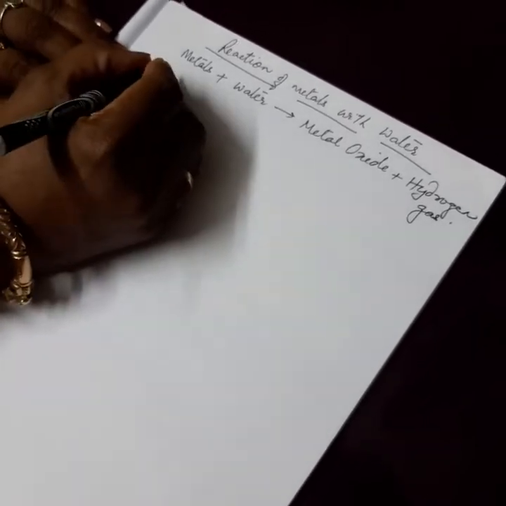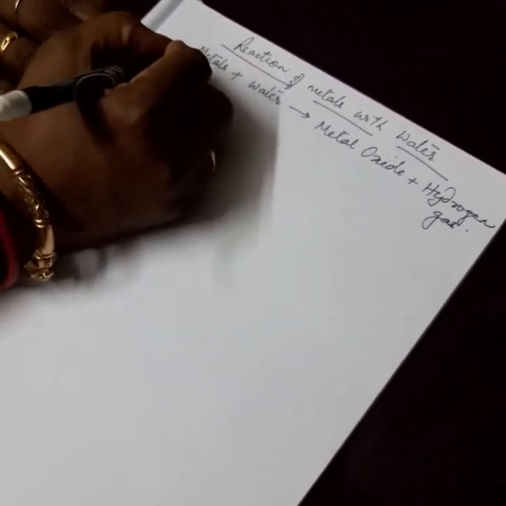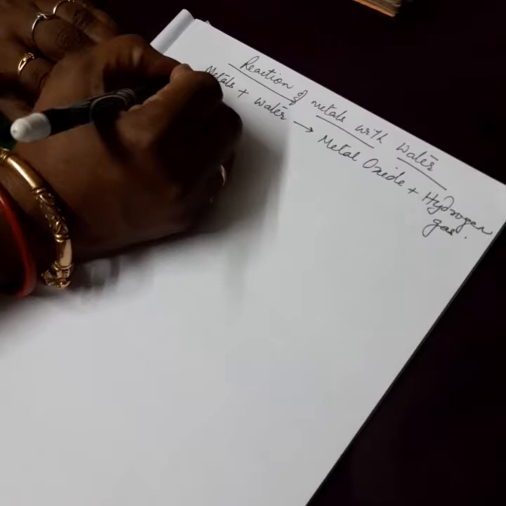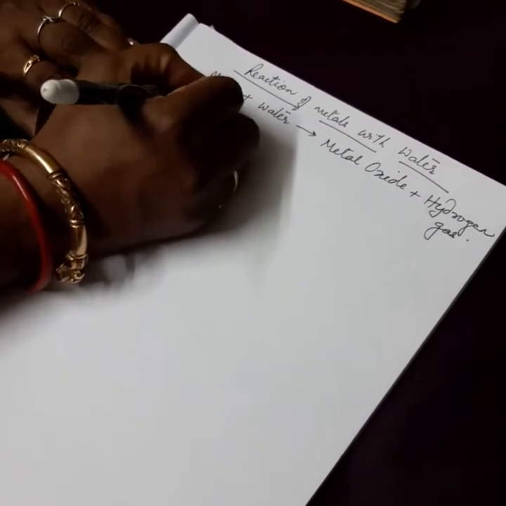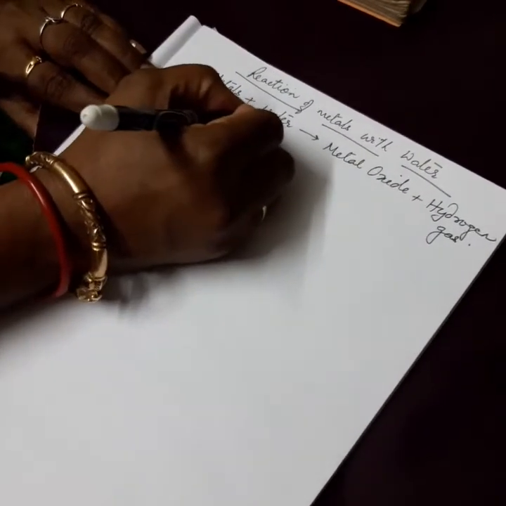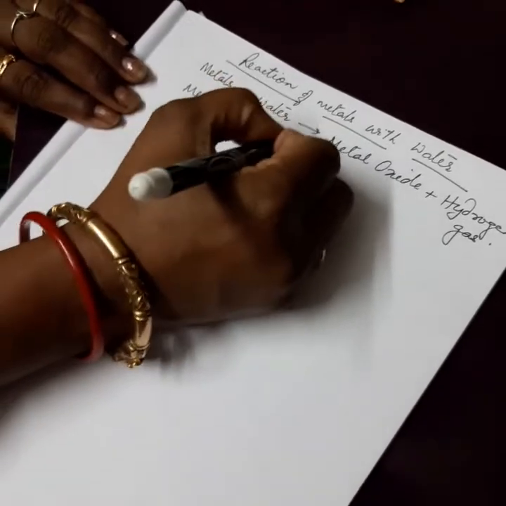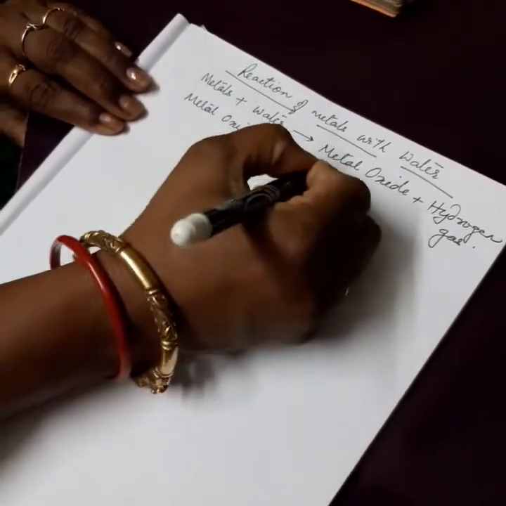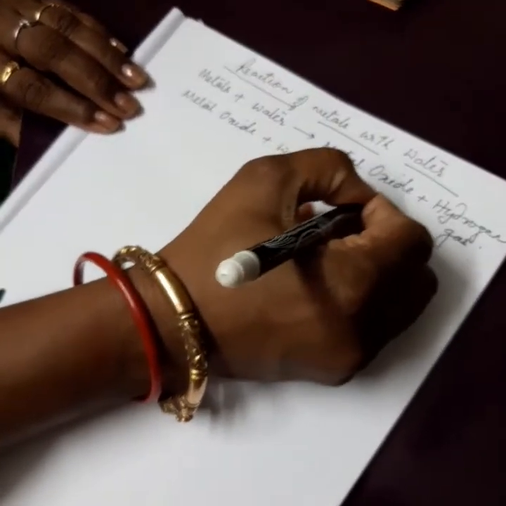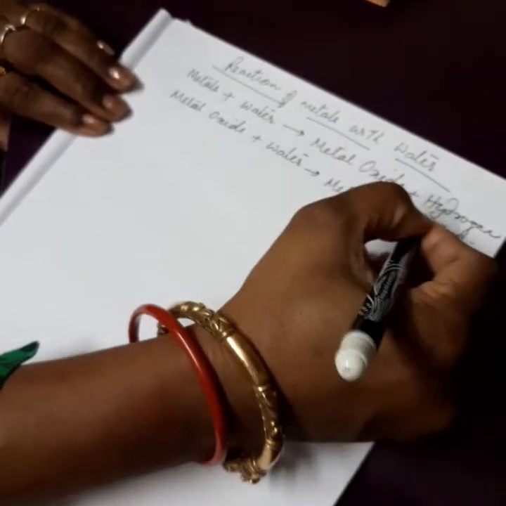Some metals which are water soluble form hydroxides. Okay, metal oxide plus water will form metal hydroxides.